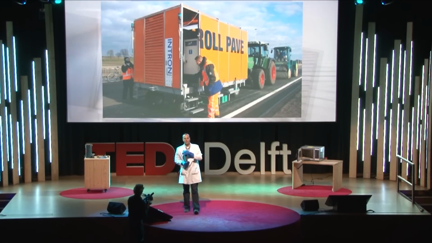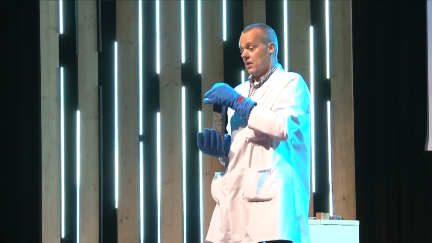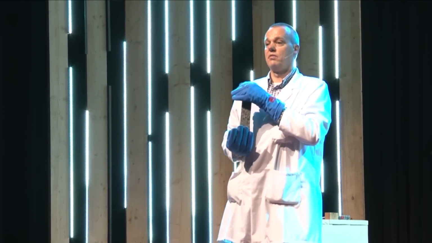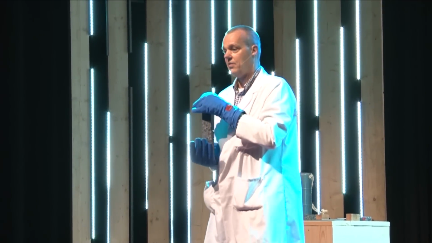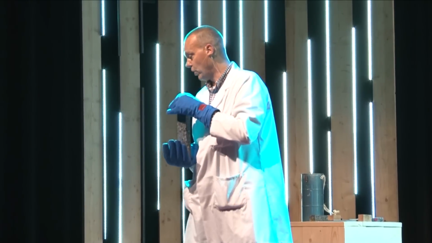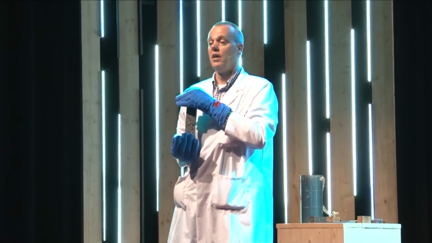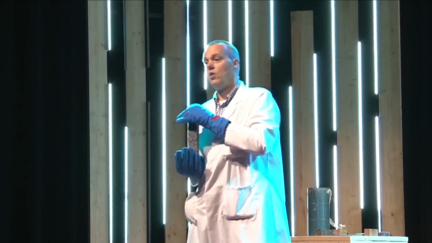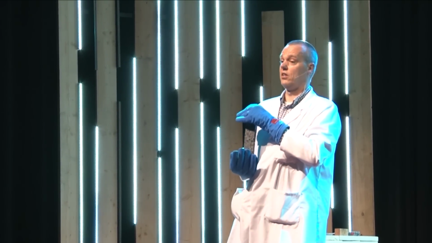So actually the conclusion from this research is that if we go on the road every 4 years with our healing machine, this is the big version we have made to go on the real road, we can double the service life of this road, which of course saves a lot of money.